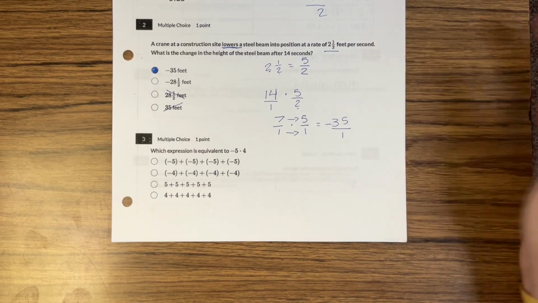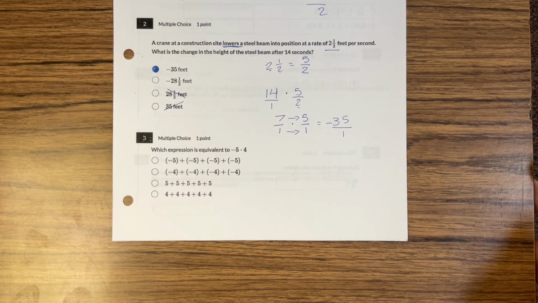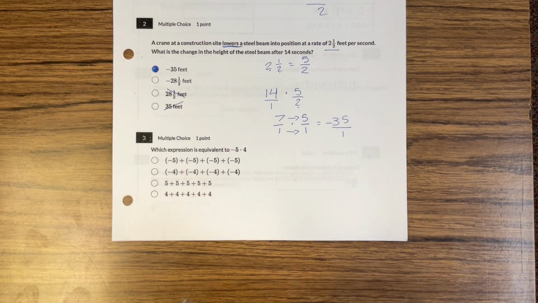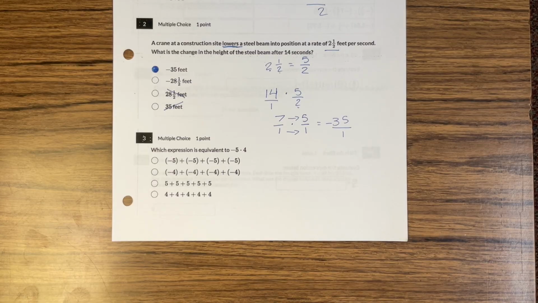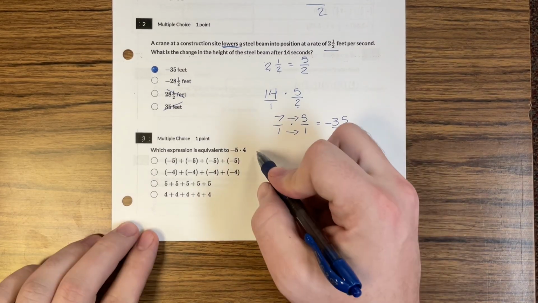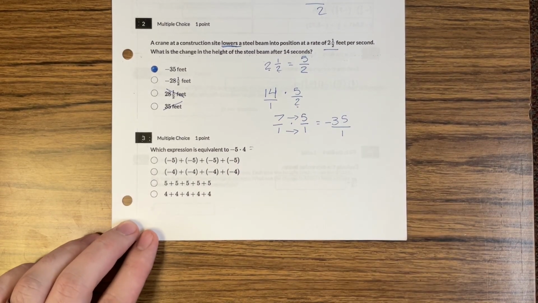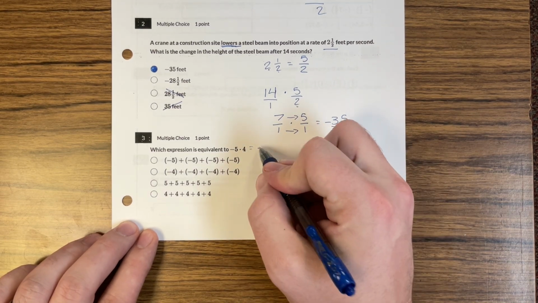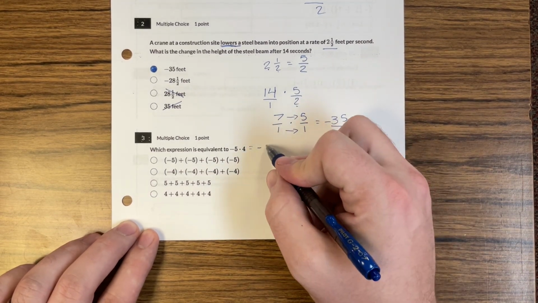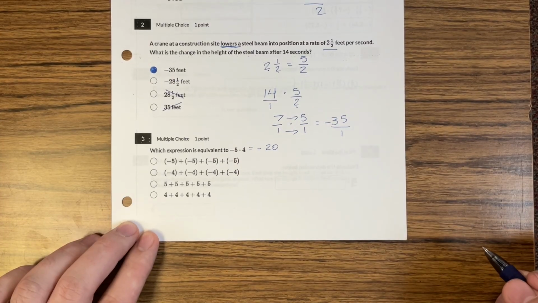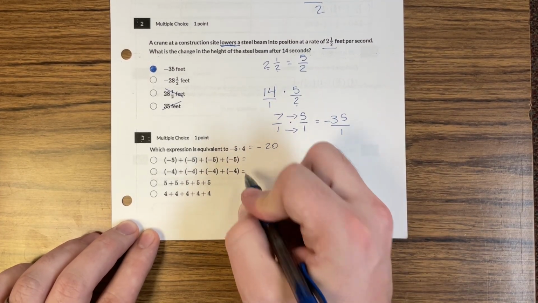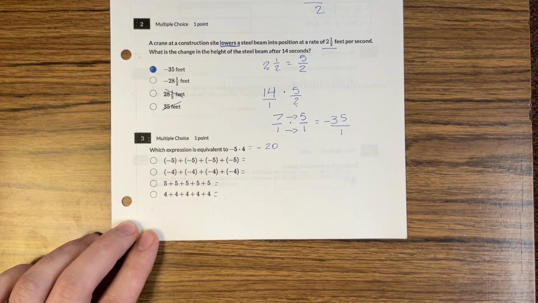Number 3, which expression is equivalent to negative 5 times 4? Now there's a lot of different ways you can think about this problem. The way that I see it is we need to remember that multiplication is repeated addition. If I do negative 5 times 4, the signs do not match. So my answer is going to be negative, and 5 times 4 is 20. So if I look at these options here, I should end up with a negative 20 whenever I think about what these solutions are going to be.